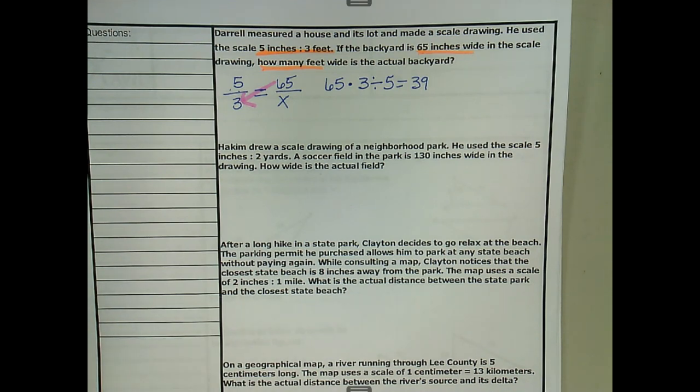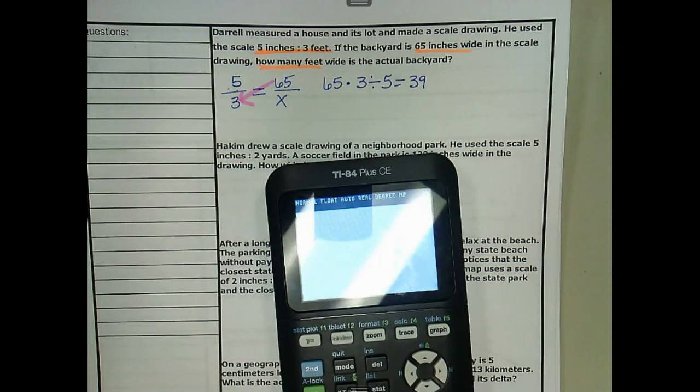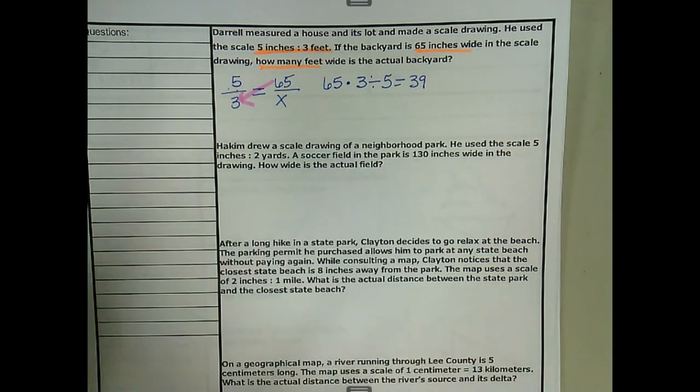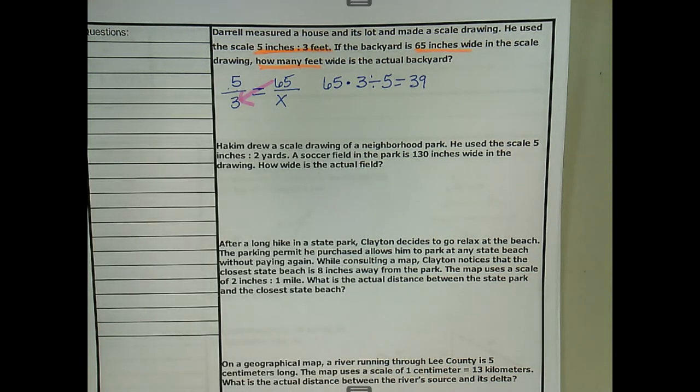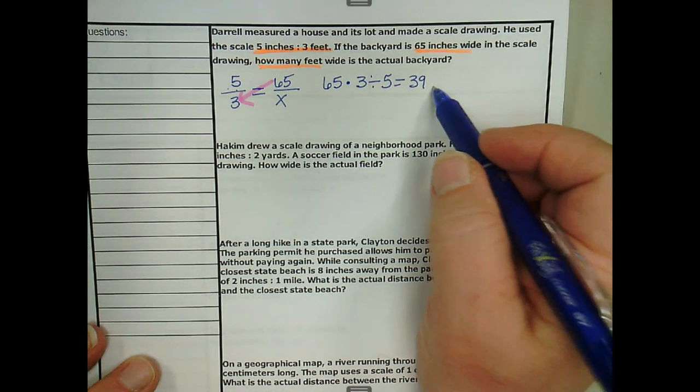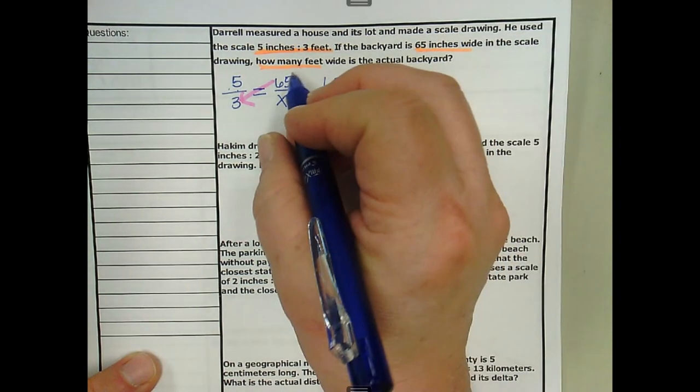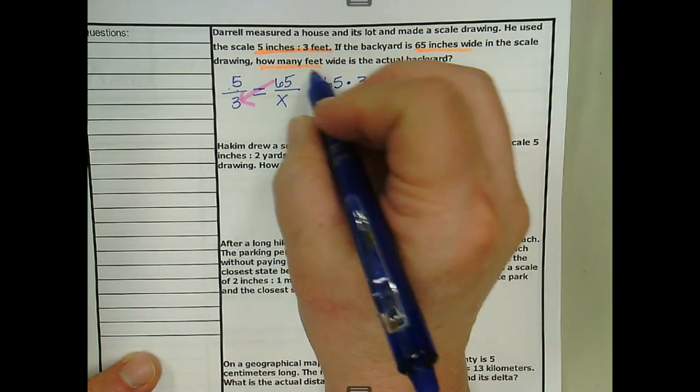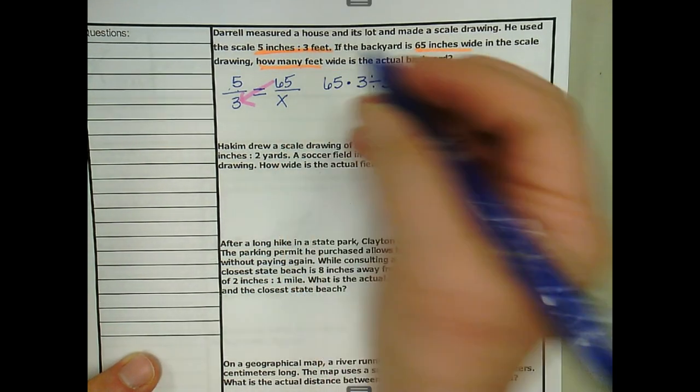39 what? That should be 65 instead of 63. There we go. 39 feet. So the backyard was 39 feet wide.